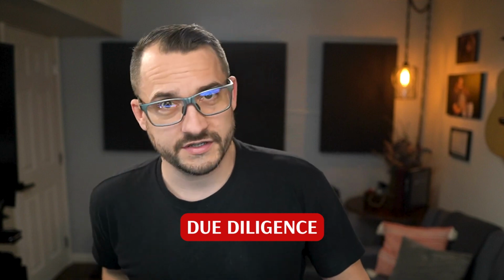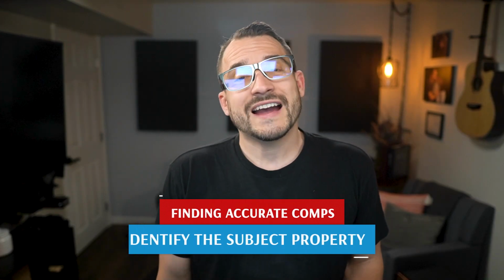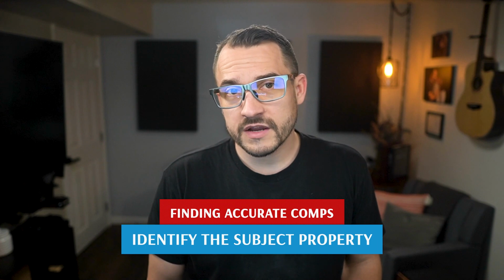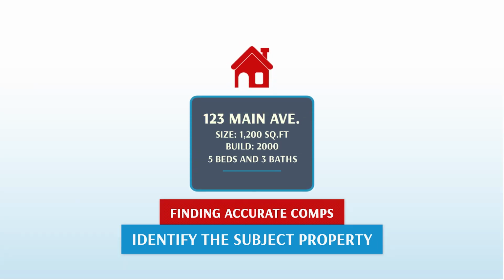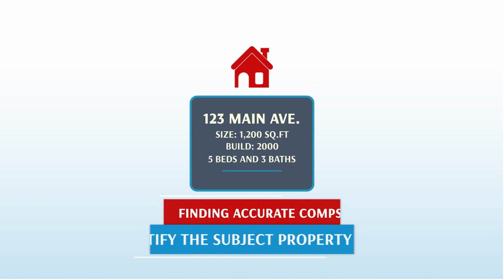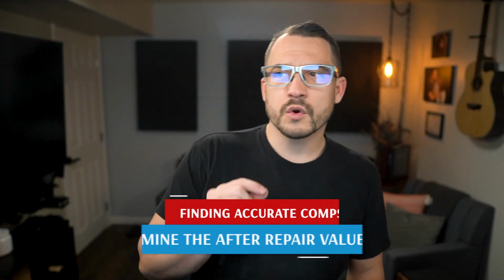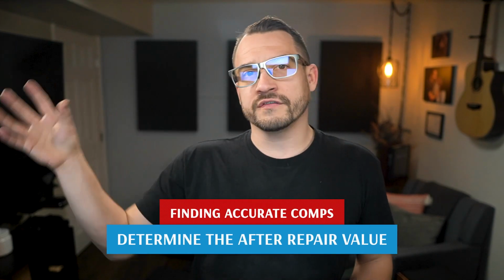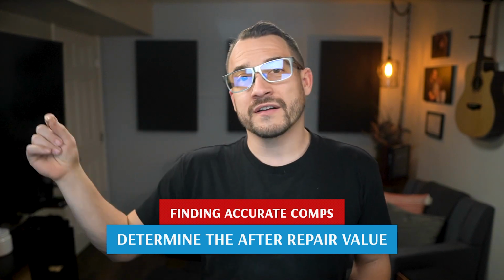To find accurate comps, what we first need to do is some due diligence. This really means that you're going to need to research the local real estate market and collect data on similar properties. So here are a few steps that you can follow to find accurate comps. First, of course, you have to identify the subject property and gather all the information about it, such as the address, size, the age, and the number of bedrooms and bathrooms. And of course, when we're investors, determine what the ARV will be, the after repair value, if we're looking to purchase this as an investment.